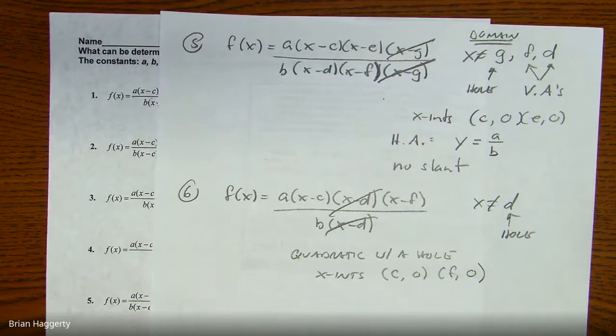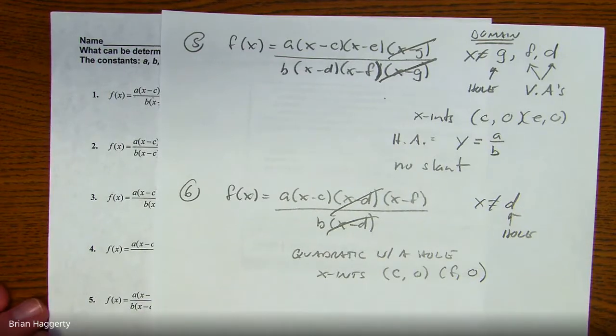All right, so as far as parabolas go, I mean, we could multiply it out, find a vertex. Not going to go there. That would be more than you have to know, but I guess that would be about good enough for number 6.